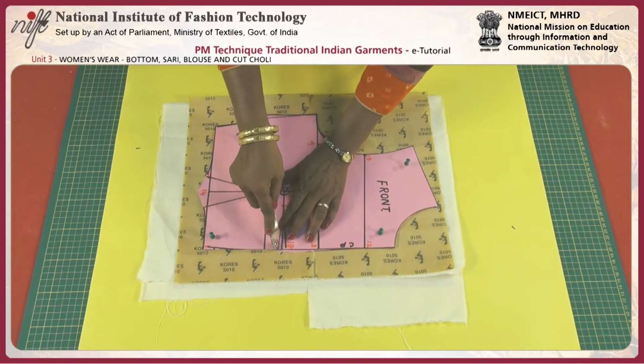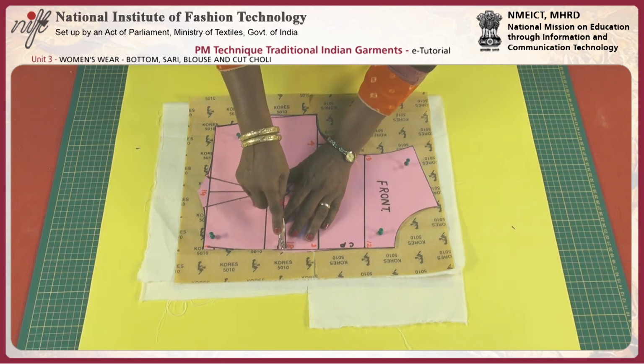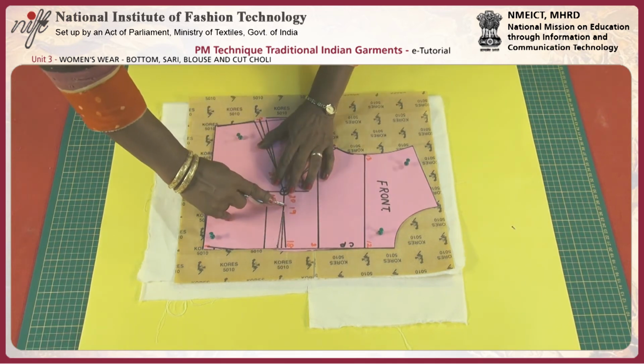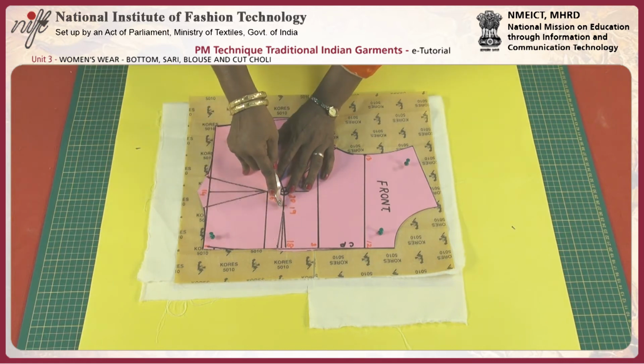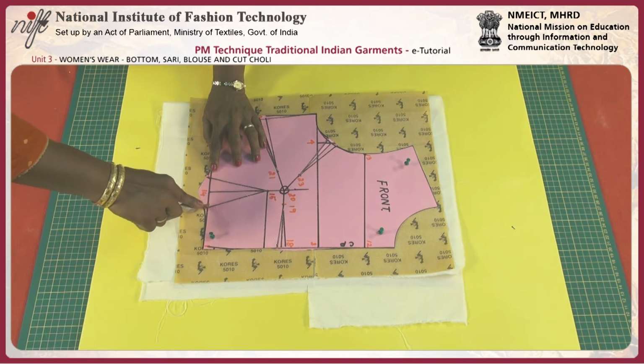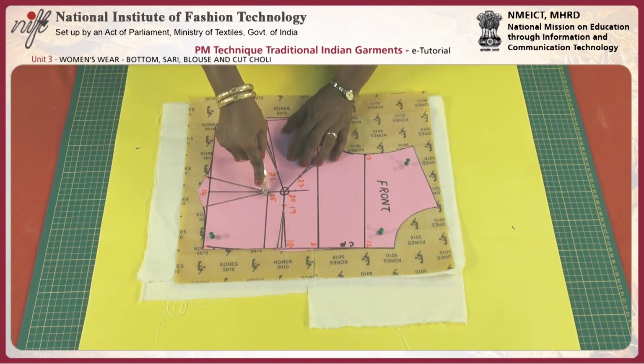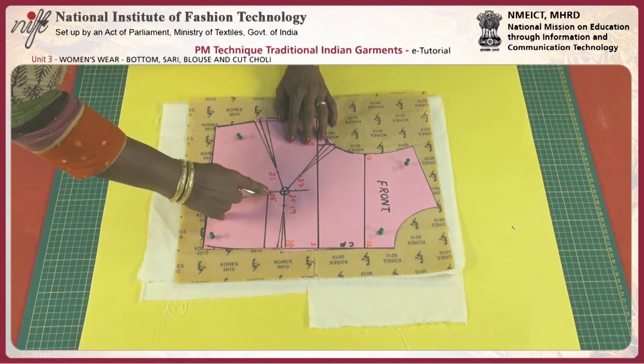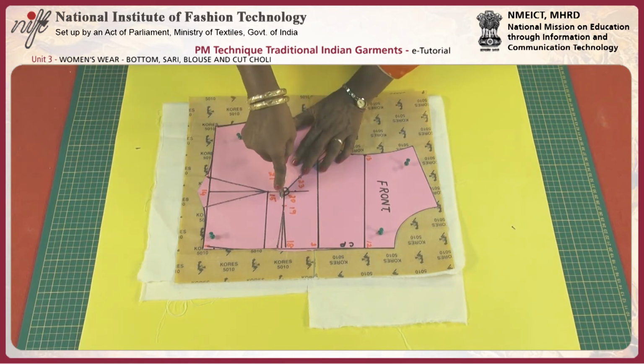And we should mark the dot leg and the dot point also. And the bust point should also be marked.